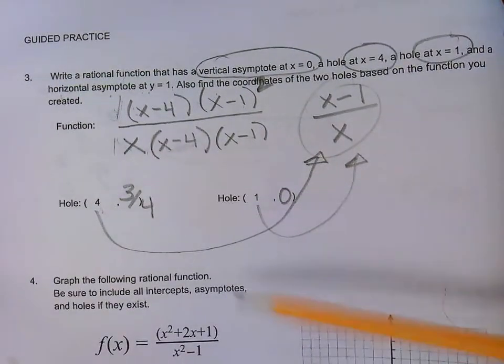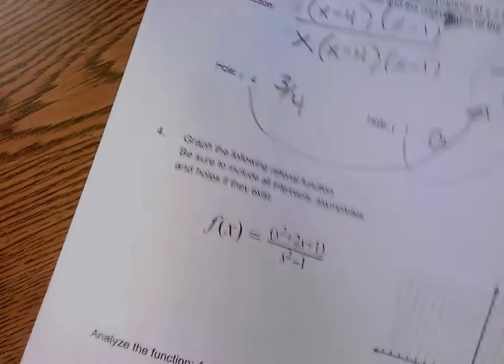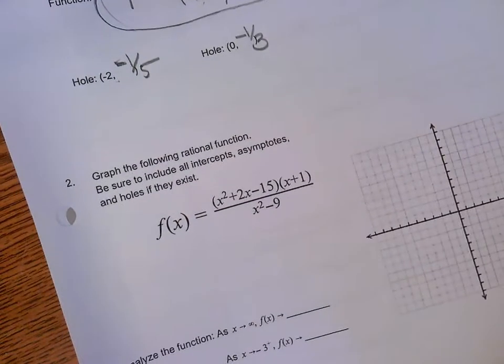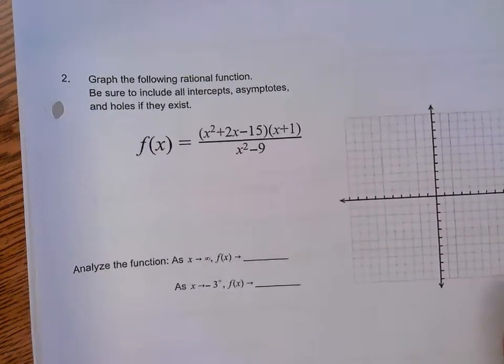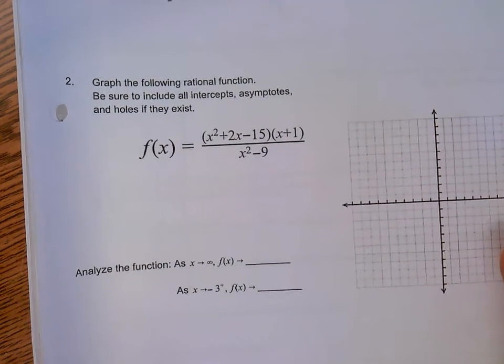So let me see. Number 4, that's not any different than the ones we've done on the quiz, I don't think. I think I just put these on as practice. And then number 2 looks a little bit more challenging. So let's do 2 together, at least set up the function. And then you can try finishing 2 and 4 with your note card.